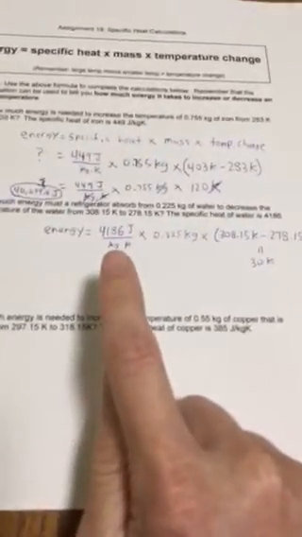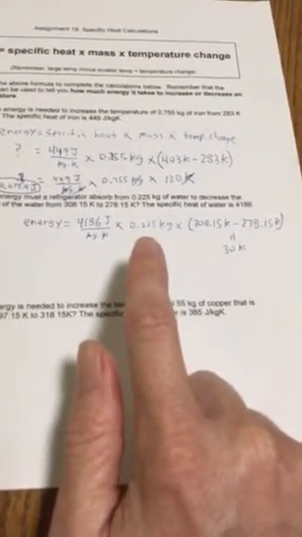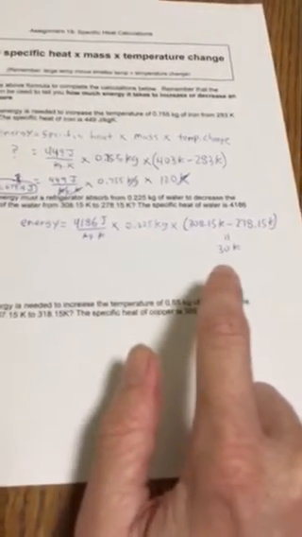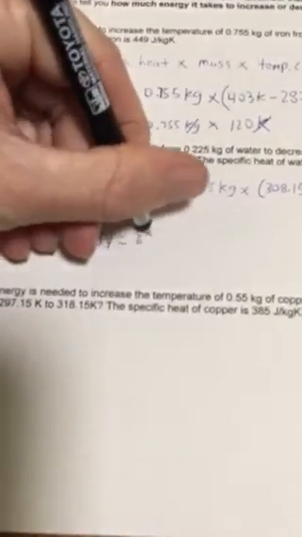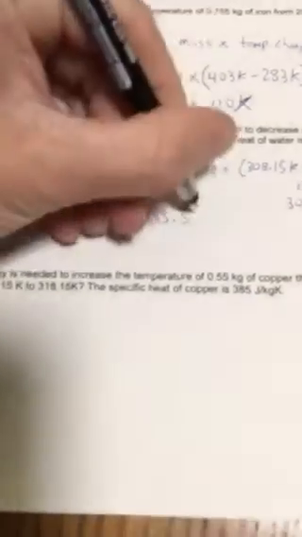So we're going to do 4,186 times 0.225 times 30. And when you do that, you get energy equivalent to 28,255.5. And remember that the unit is joules.